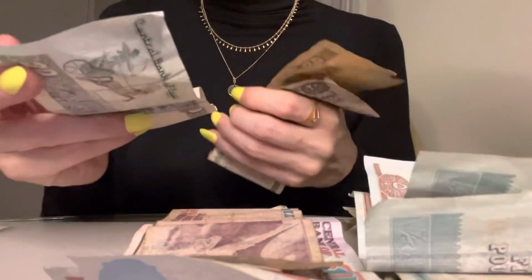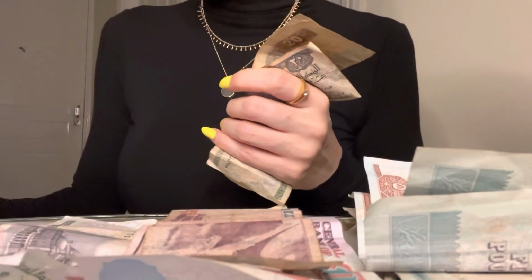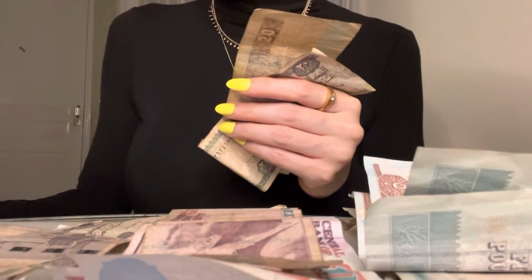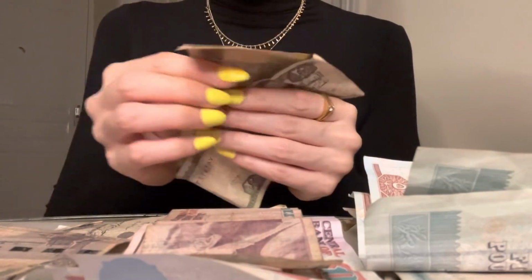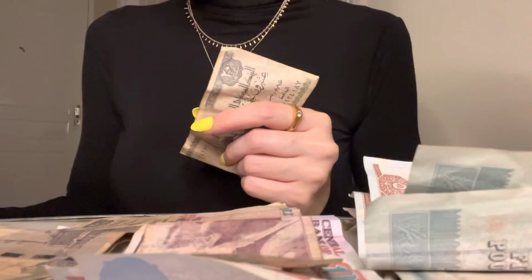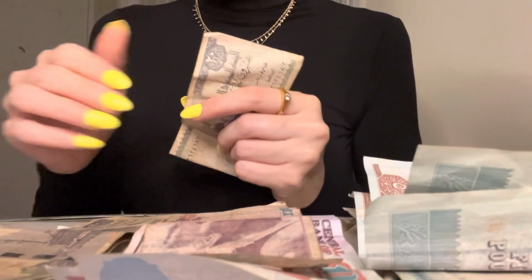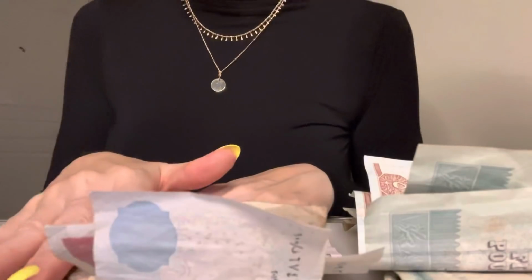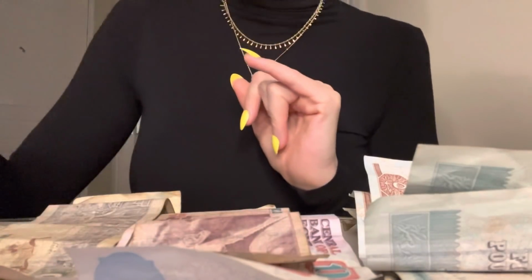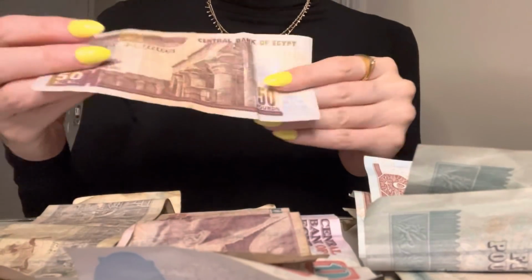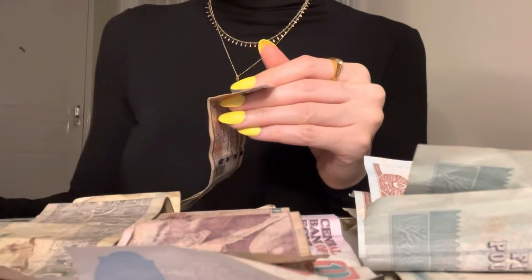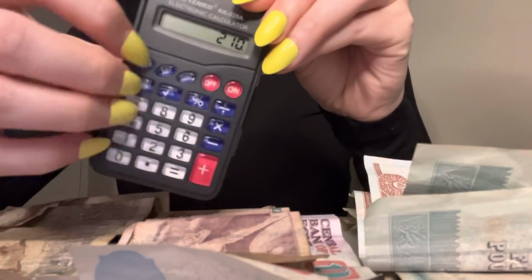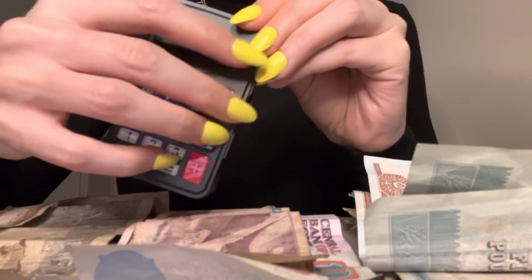We've got our 20s, so plus 20 plus another 20 plus another 20, and another 20. So we are at 160. Now we've got 150 here, so let's add that in. So we're looking at a total of £210.